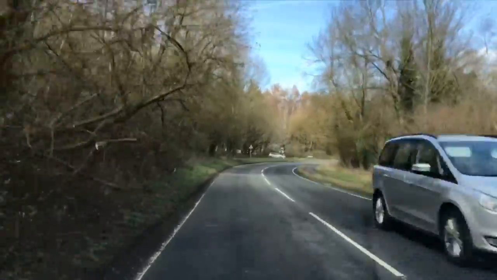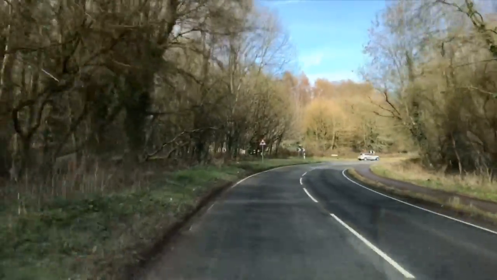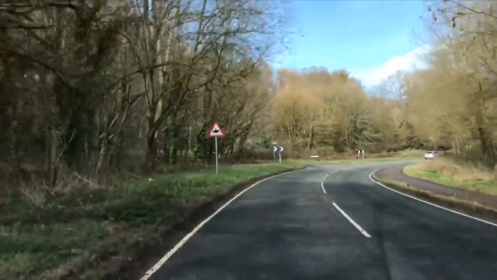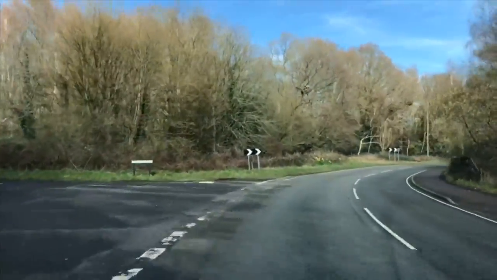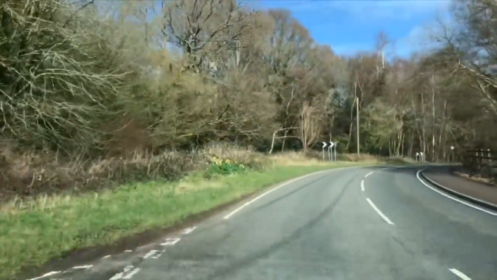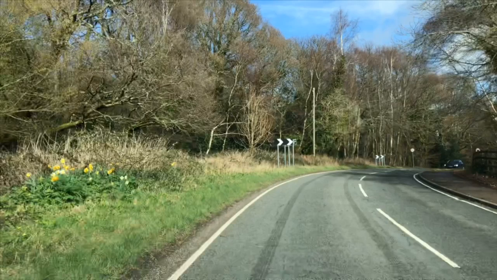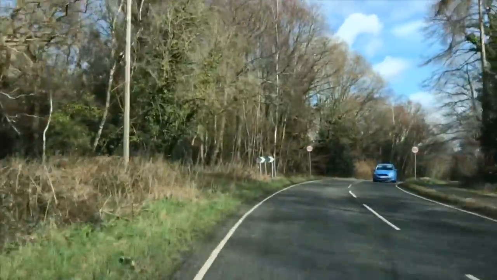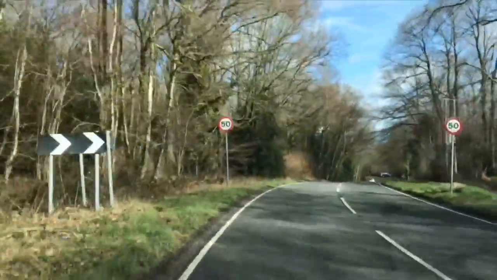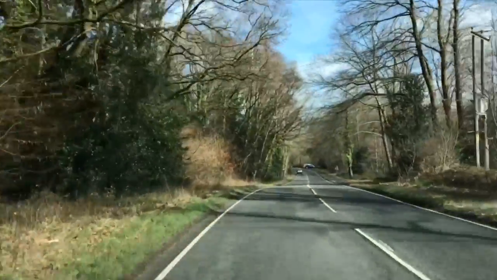Now here we have another bend coming on the right, and it is very sharp, which means the position is very important for us to see who's coming from the opposite direction. Because we are well to the left, we can see there is a car coming earlier. Had we been in the middle or on the right, we wouldn't have seen that car earlier. Because of our position well to the left, we've seen that car early.